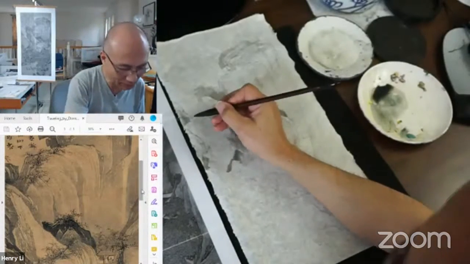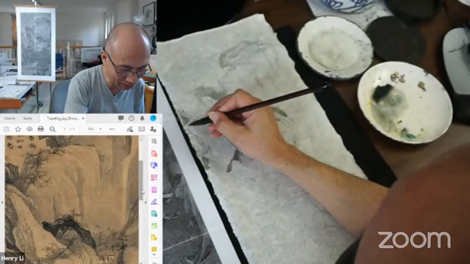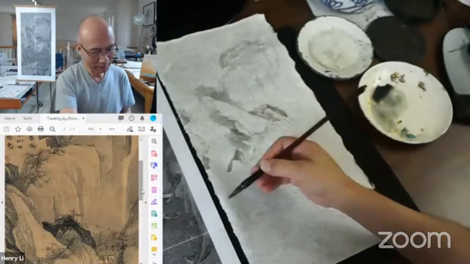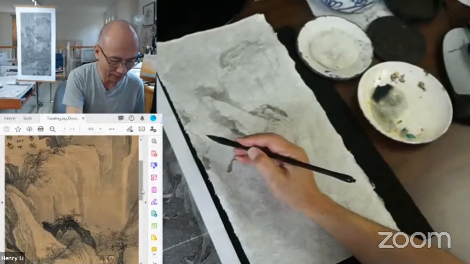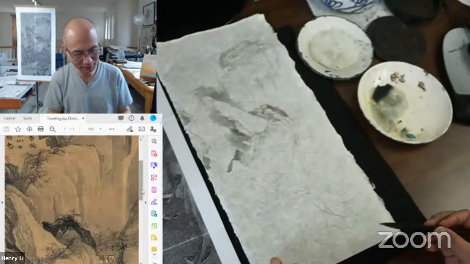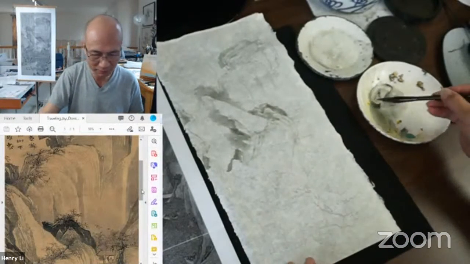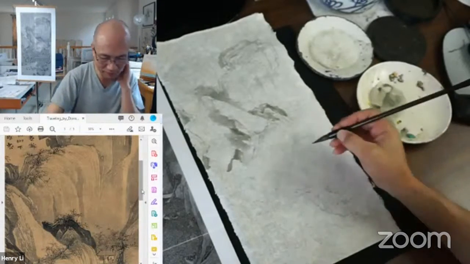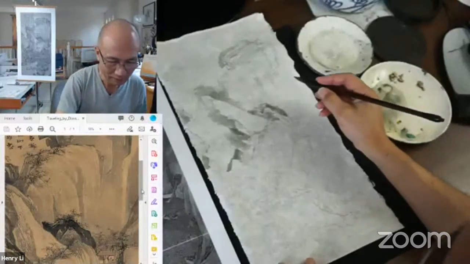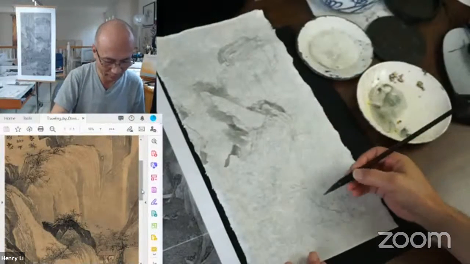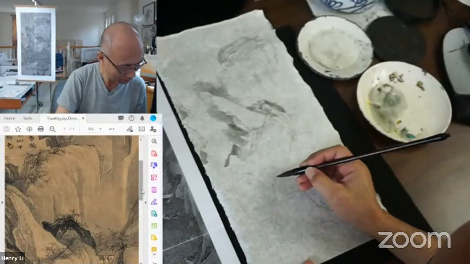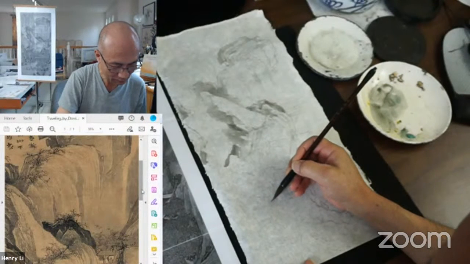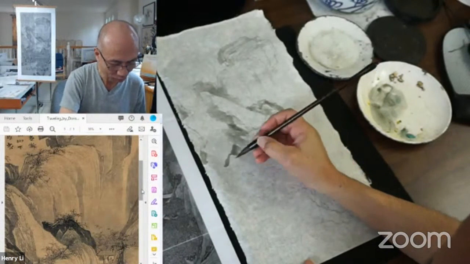And you can see there's a mountain road winding up around the cliff on this side. It's a little too detailed to do right now, so we don't need to. I'll concentrate on this foreground. Let me see. Maybe another.